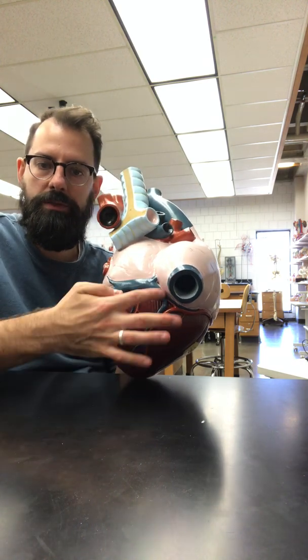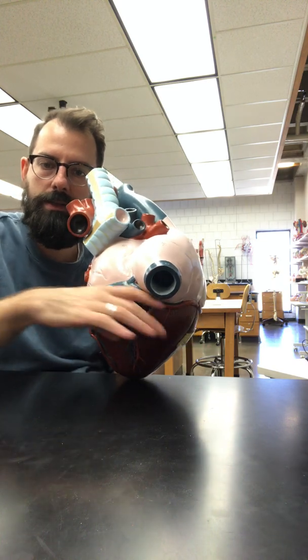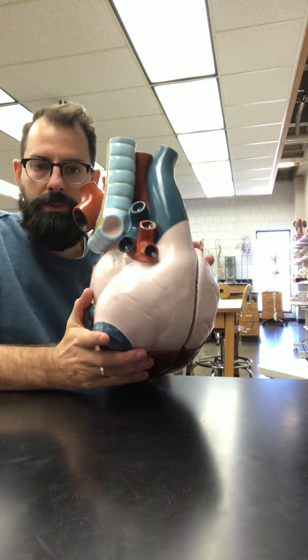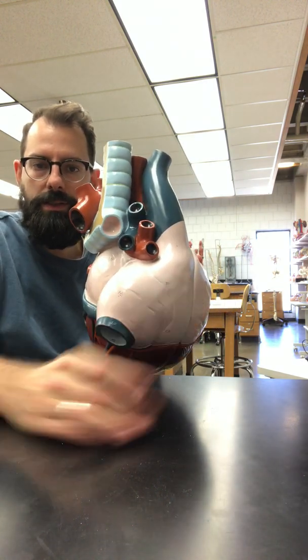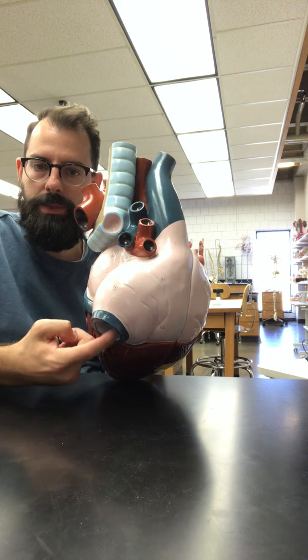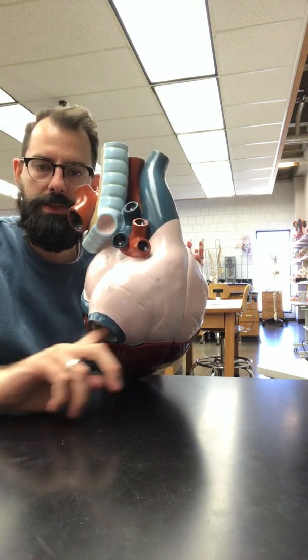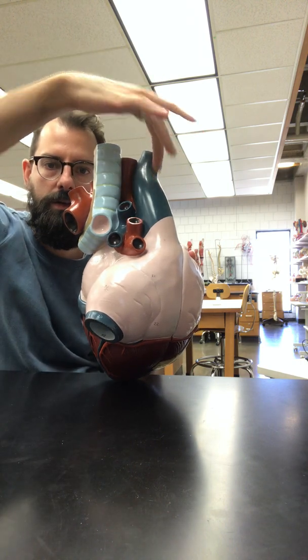So from a posterior view, again, you could use this landmark to approximate roughly the left and the right ventricles, okay? From this view, it's very easy to imagine and predict where the right atrium would be, because the vena cava here and here are seen entering the right atrium.